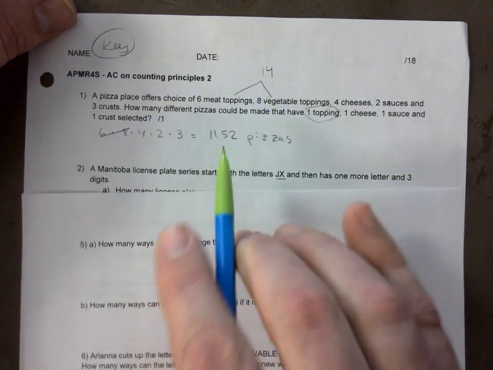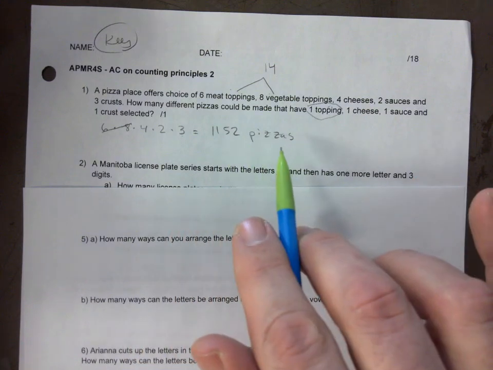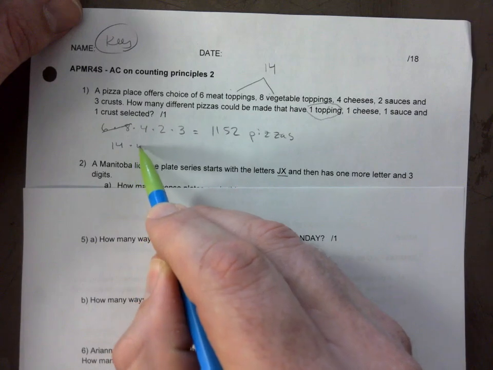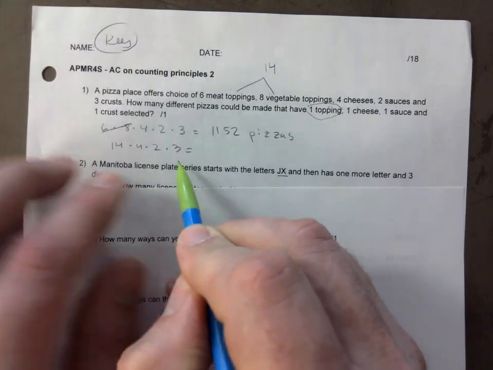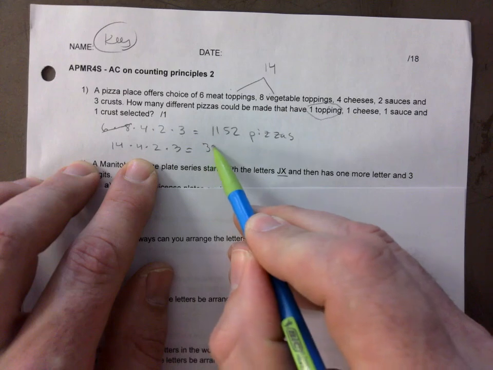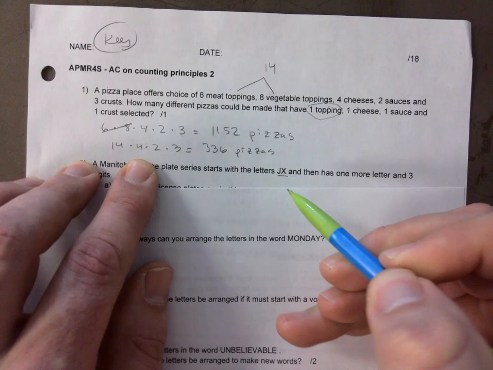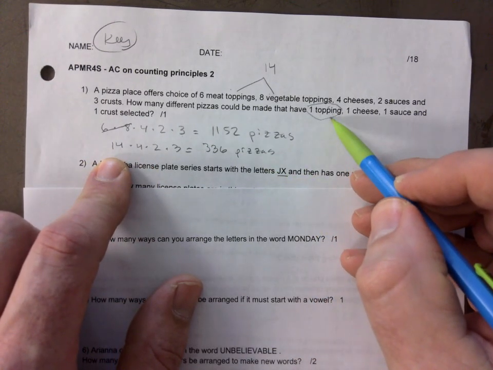So I'll leave this. If someone read it this way, then you get the mark. Otherwise, if you read it the proper way, this is what it is. 336? Okay. I didn't read it carefully then. That's true. It does say just one topping.